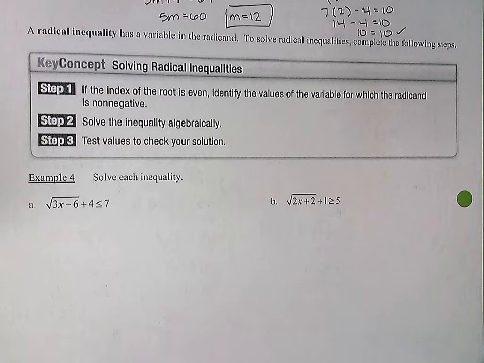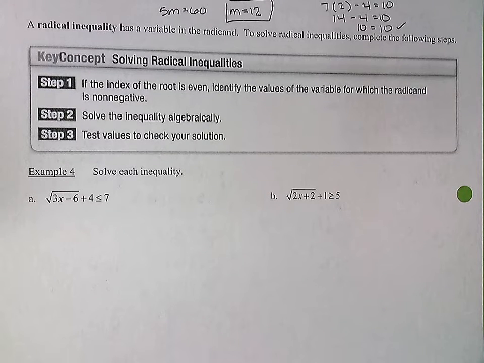Next is to solve the inequality algebraically. So same process as we just did for the other problems. And then step 3 is to test the values to check your solution. So you're not plugging it back in. We're going to draw it out on a number line so we can check our solutions.